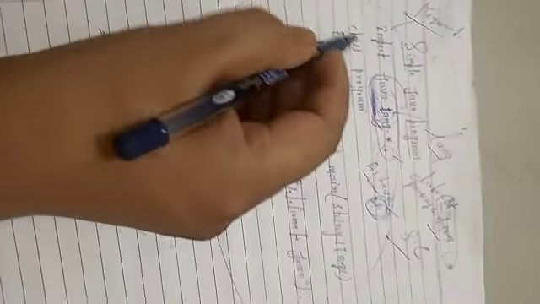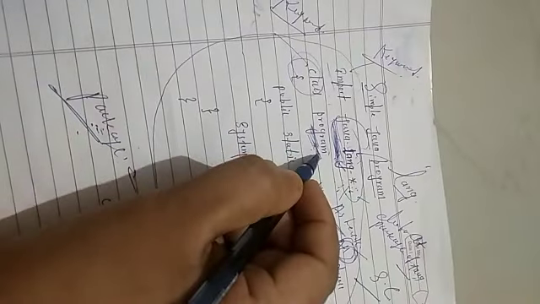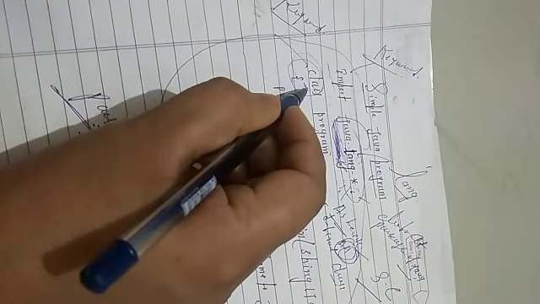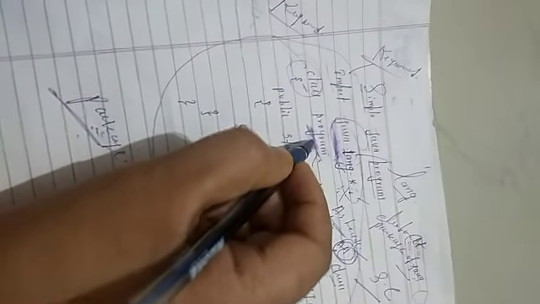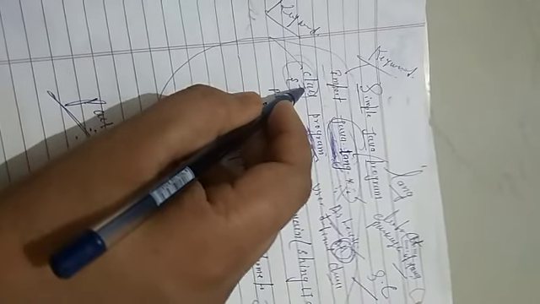Now next I wrote class. What is this class? Class is also a keyword which is used to declare a class. Here program is the user defined class, or this one is the name of the class. This class is a keyword which is used to declare the class, and program is the name of the class.